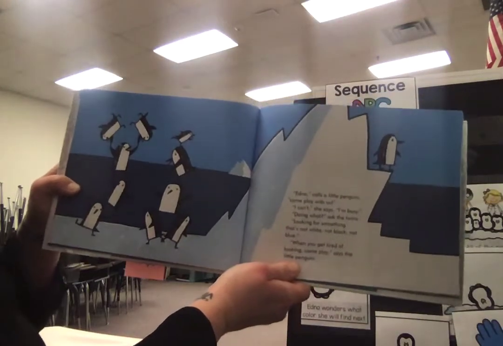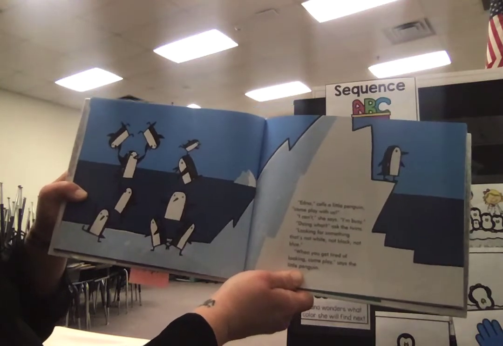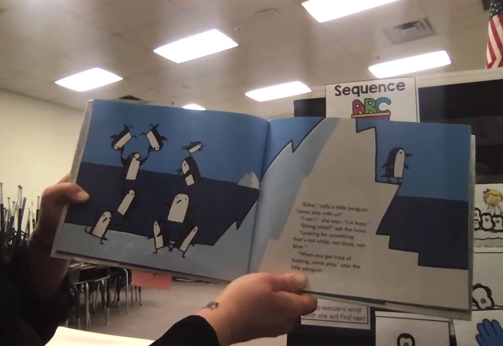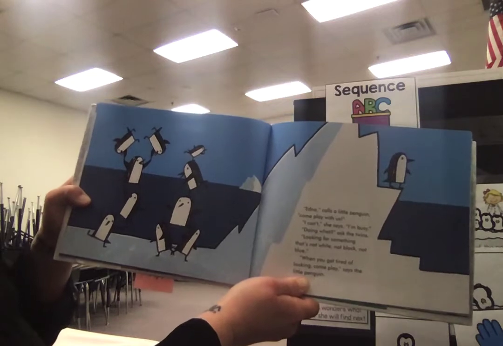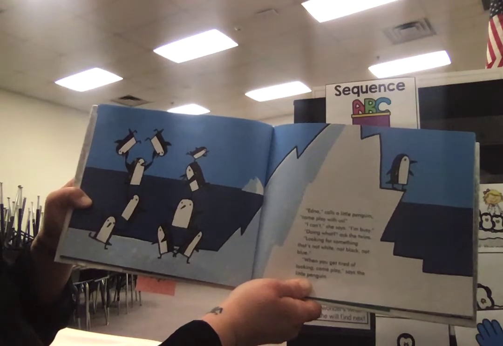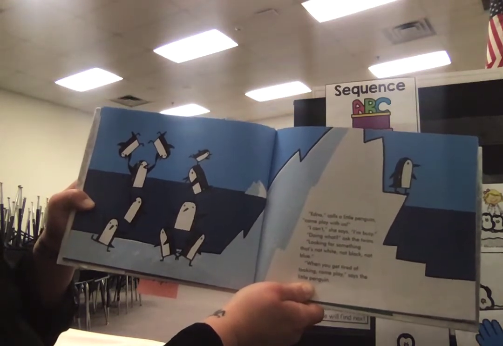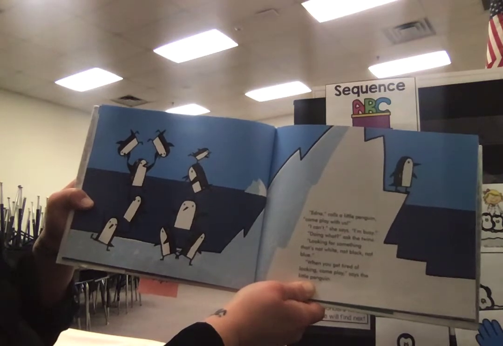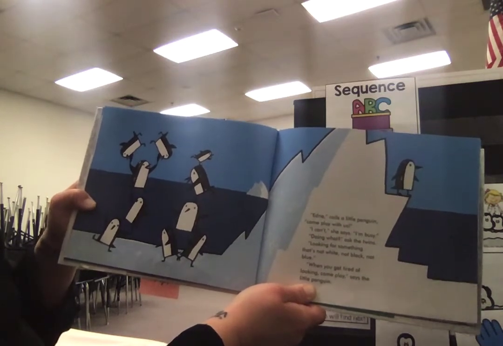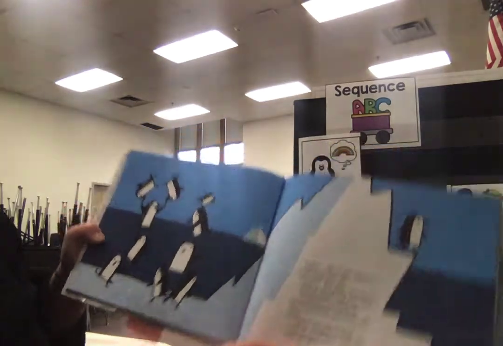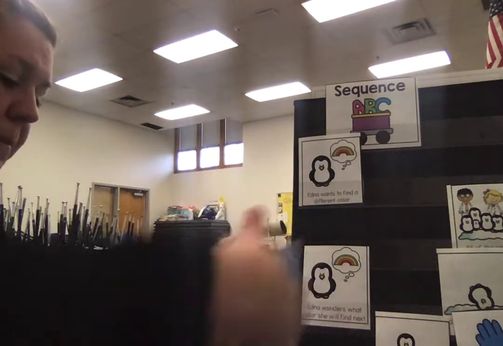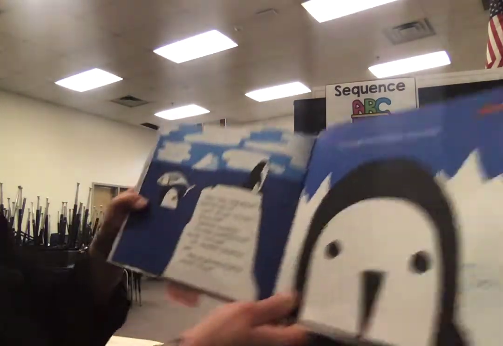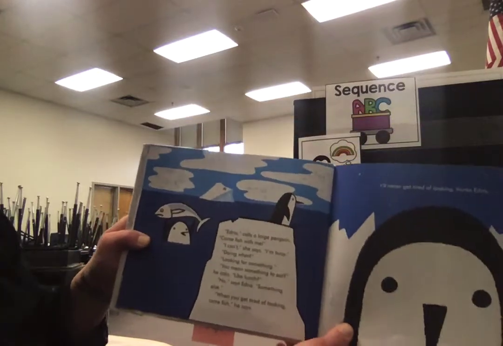Edna calls a little penguin. Come play with us. I can't, she says. I'm busy. Doing what? Asked the twins. Looking for something that's not white, not black, and not blue. When you get tired of looking, come play, says the little penguin. Edna calls a large penguin.